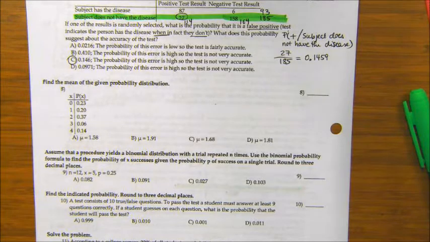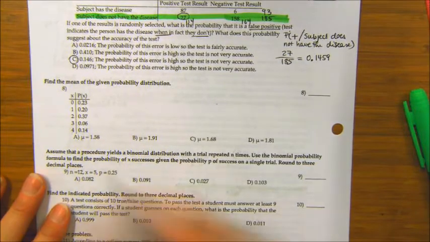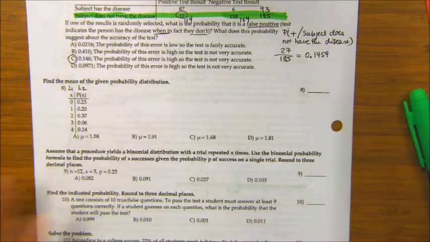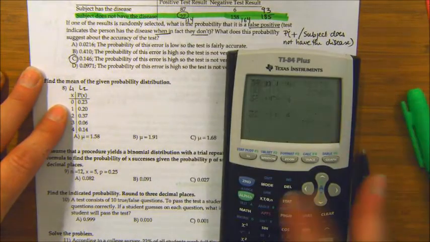All right, let's look at number 8. Over here, find the mean of the probability distribution. We looked at several examples where you had to check whether it was a probability distribution or not. But over here it just says find the mean. No, just the mean. How do we find the mean? You can put it in a list, calculate it out. Yes. Put X into L1, P into L2, and then calculate. This is the same way you would find the standard deviation, right? Or even the expected value.